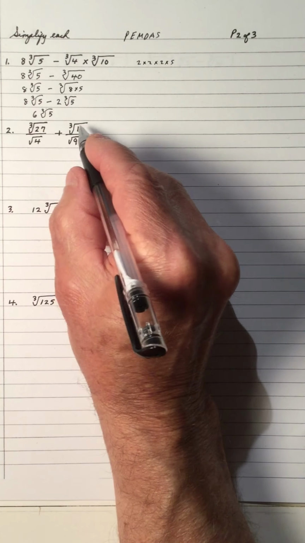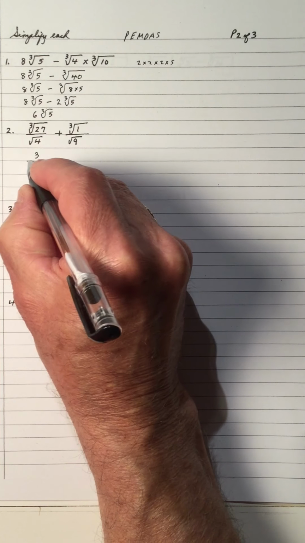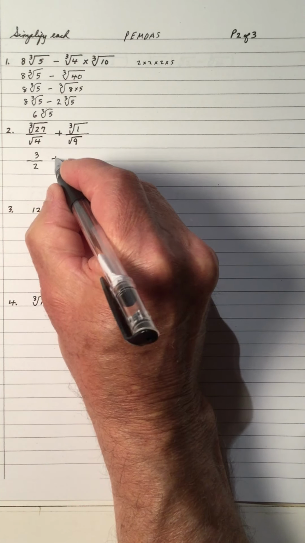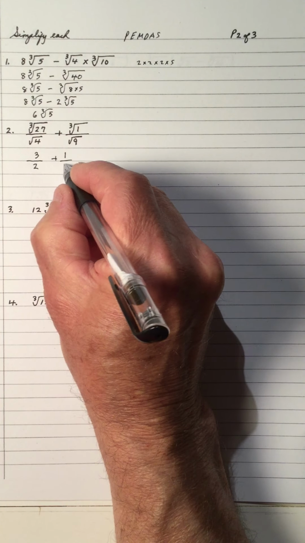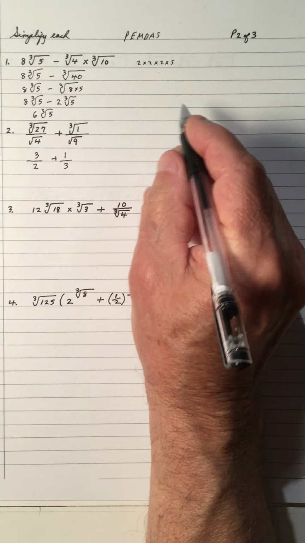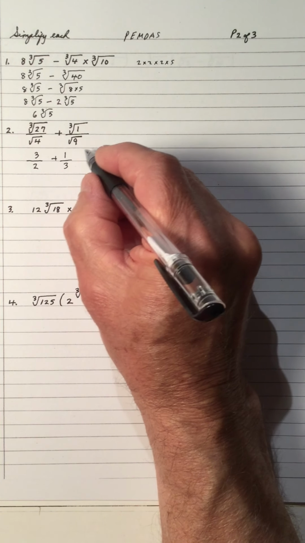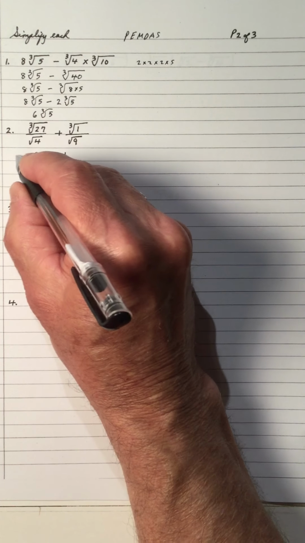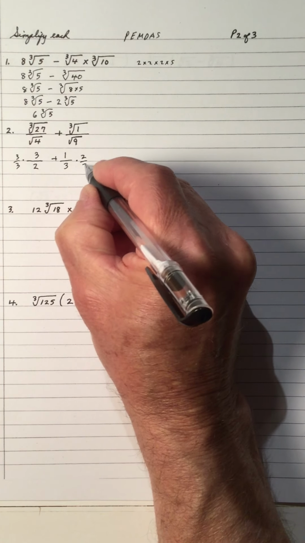And let's do number 2, simplify. So the cube root of 27, we can call it 3. The square root of 4, we can say 2. The cube root of 1 is 1. And the square root of 9 is 3. And they're simplified. Now we have to add fractions. The LCD for these two fractions is 6. So we multiply this one by 3 over 3. Multiply this one by 2 over 2.